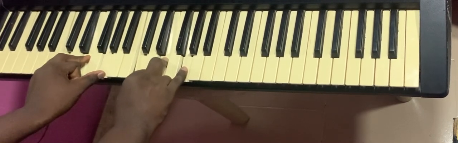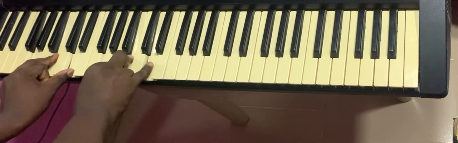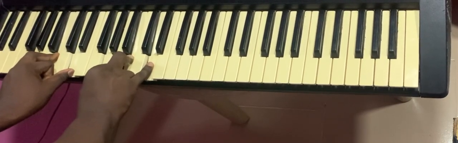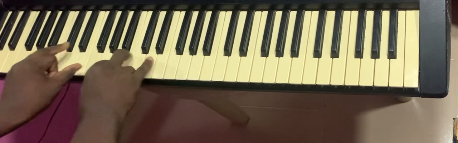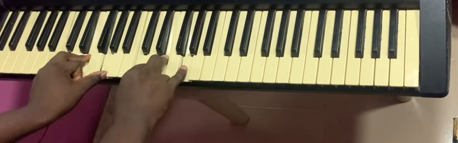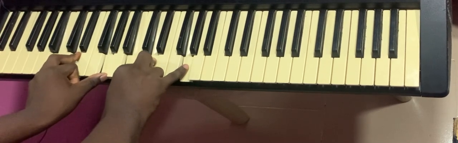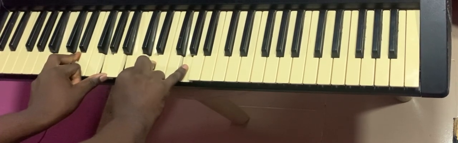To go to my 5, I don't have to jump all the way from my C to my 5, or from my 1 to my 5. I'll be here, and this is my second inversion.